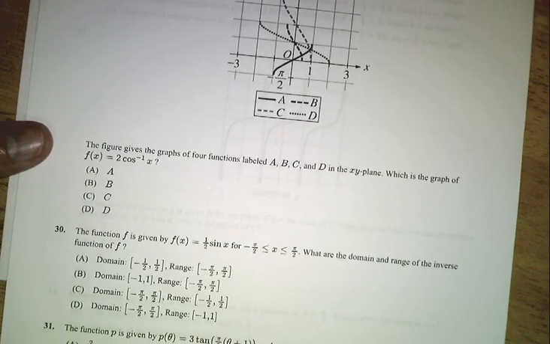Okay, we're getting close to done. We're on page 18 of 26. Not going too badly.